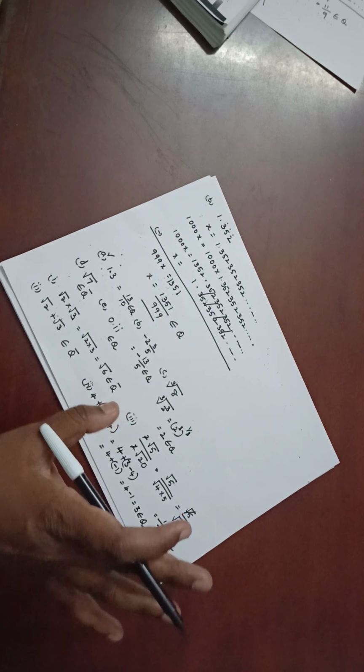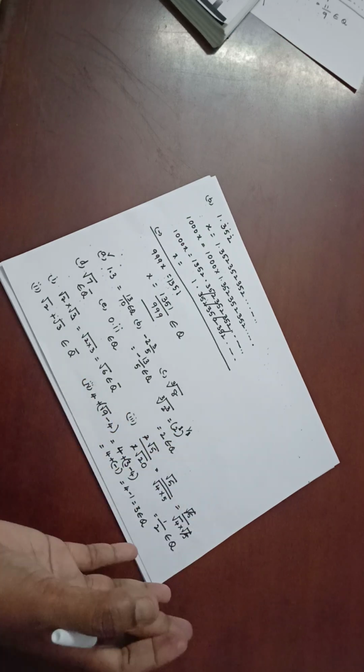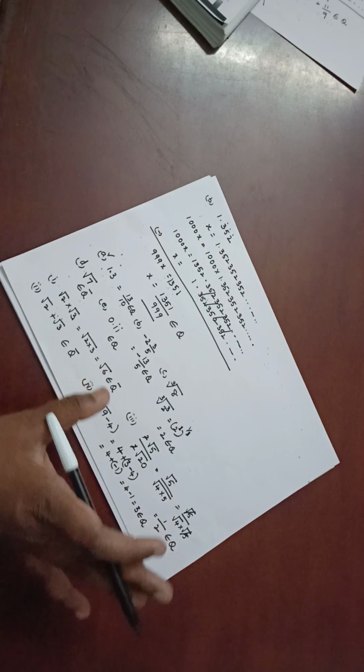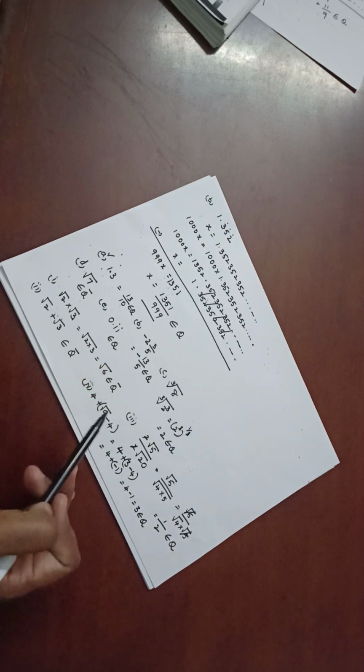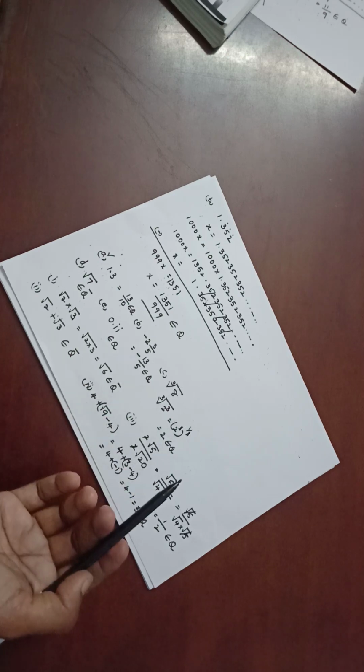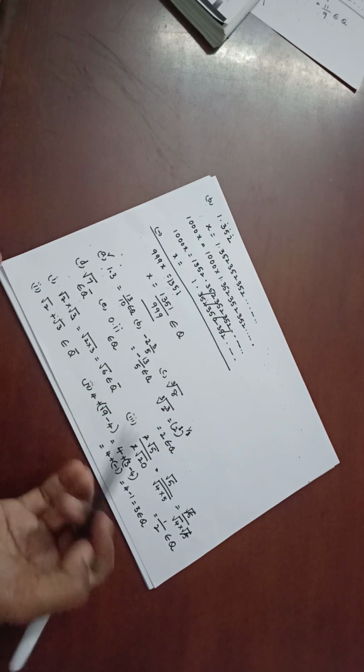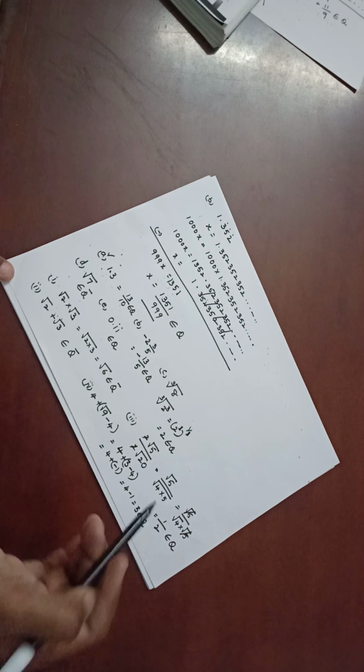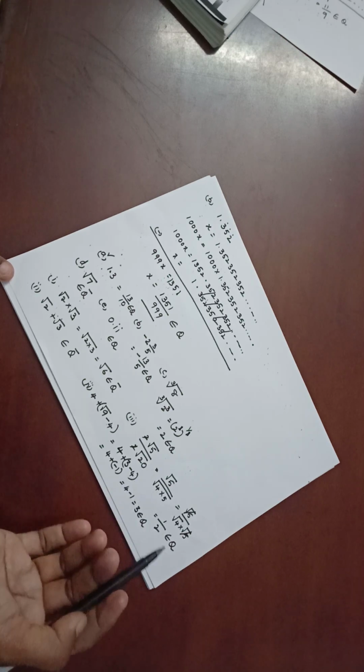This is the way of doing the problems. Sometimes they ask whether a number is rational or irrational. So you should do the small calculation. Sometimes by seeing directly we can say it is rational or not, but sometimes we do the small calculation first and afterwards we can say whether it is rational or irrational.